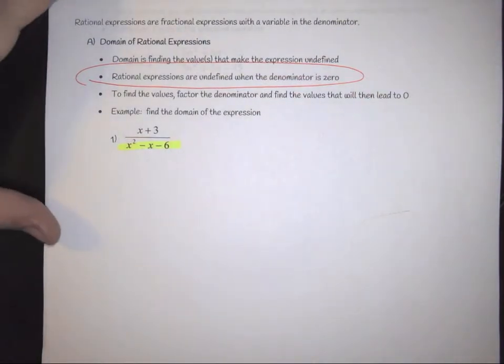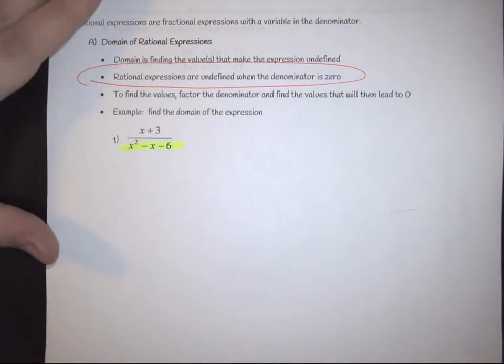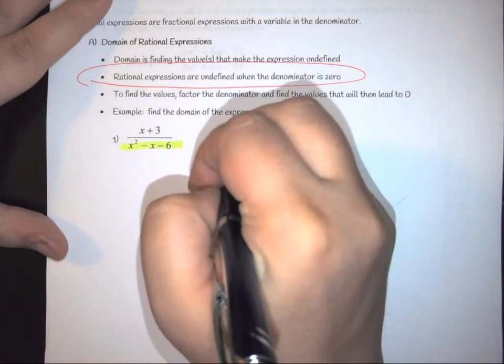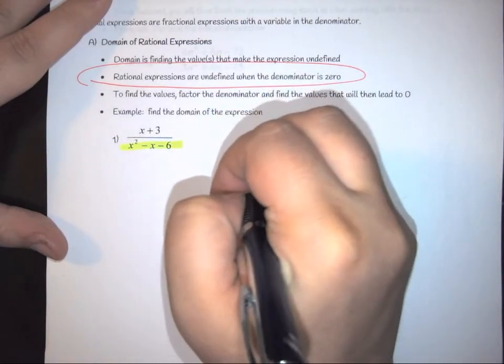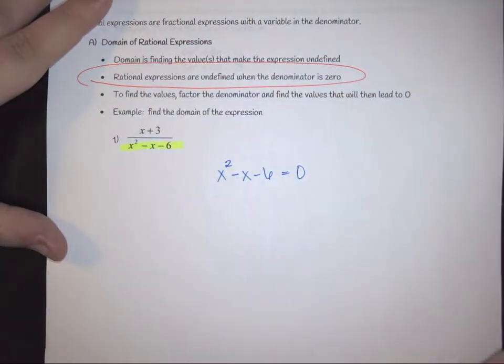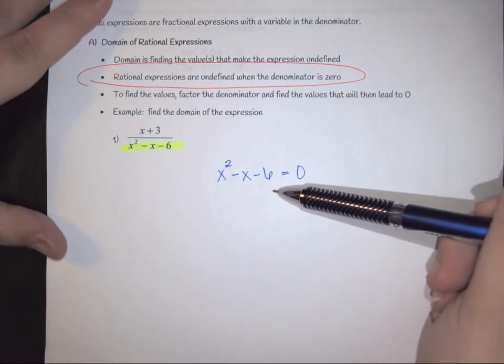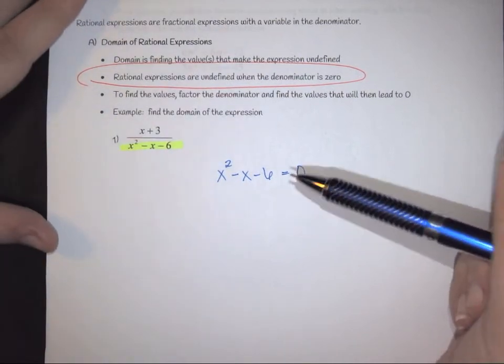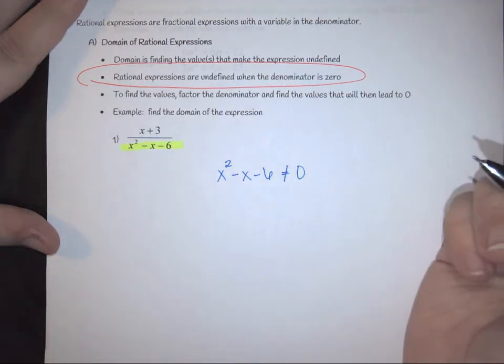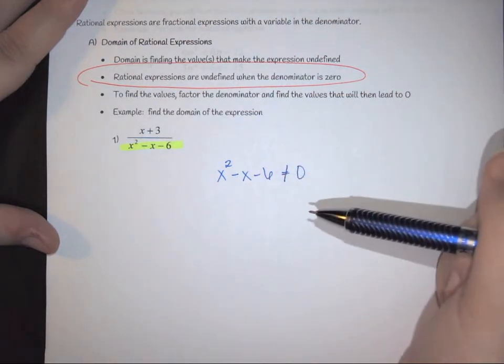And what we have to do is essentially solve it. So we have x squared minus x minus 6 equals 0, because we are looking for the values that would give me a 0 here on the bottom. And so since we know that this can't equal 0, that's essentially what we're solving for.